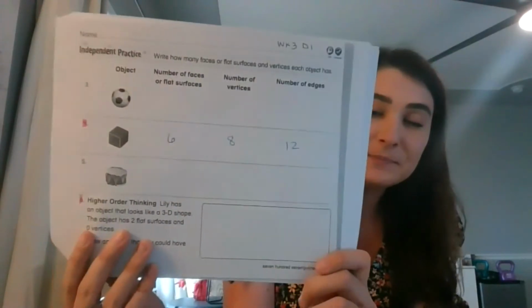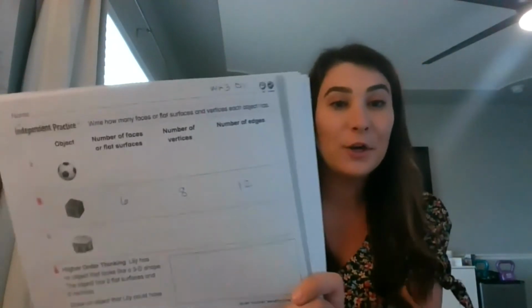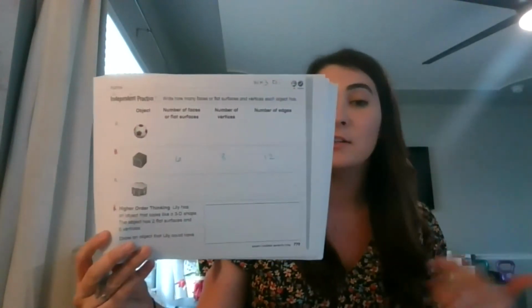So we have 12 edges that make up this shape all together. So then we have 12 edges. And then you guys are going to go ahead and finish these other ones on your own time, but that is just an example of how to do this.